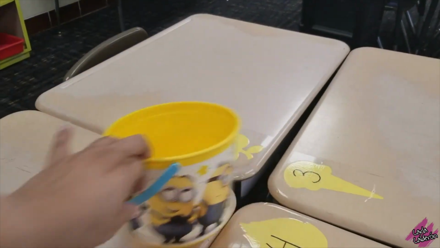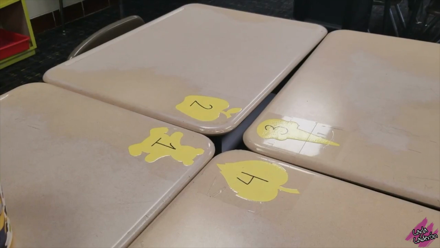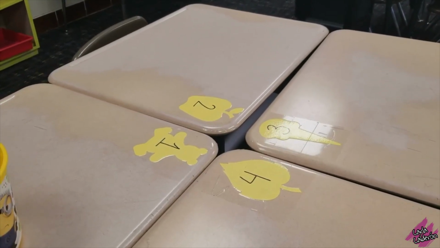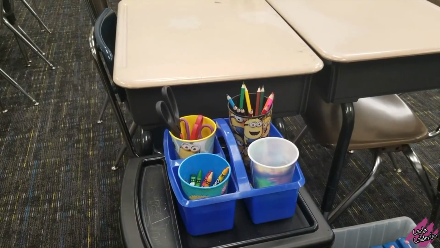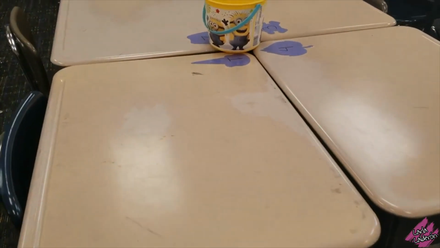Now let's talk about the jobs. I have 2 different types of jobs. One is the table jobs, which they follow when I am teaching whole group. The second one is center jobs, when I am pulling a group of students to the teacher table and the other students are working with their center partners. I am now going to explain my table jobs.